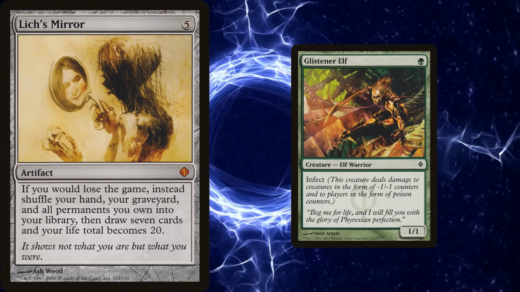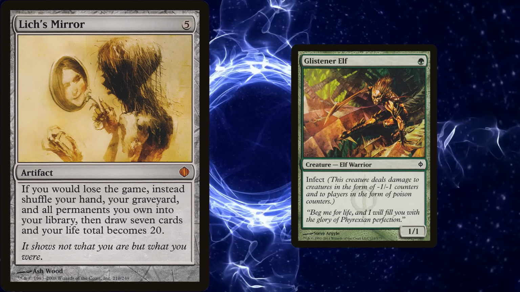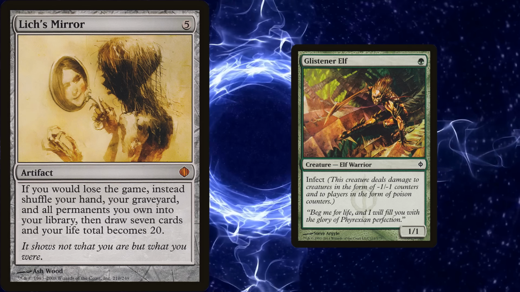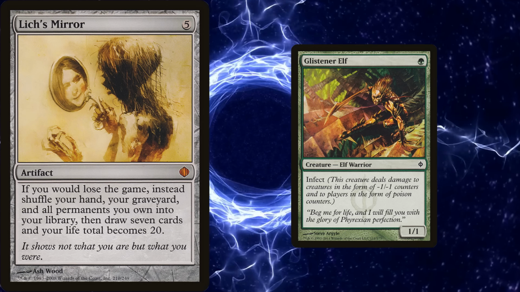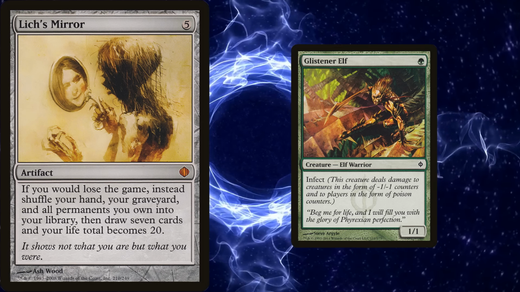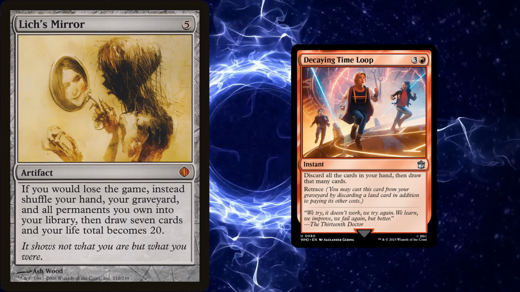This will, of course, cause Lich's Mirror's effect to come into play once again, which will replace you losing the game with the whole shuffling thing once again, but that won't get rid of your poison counters, so as soon as it's done, Lich's Mirror will replace you losing the game yet again. We find ourselves in yet another infinite loop, but this one is quite special.